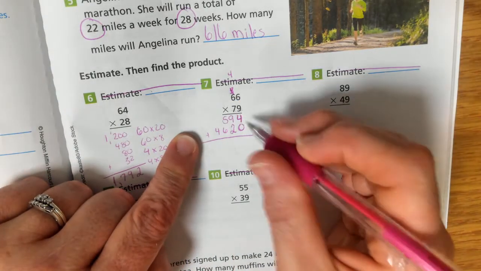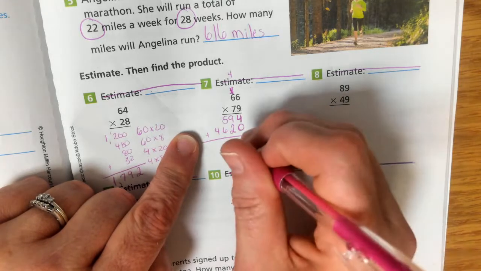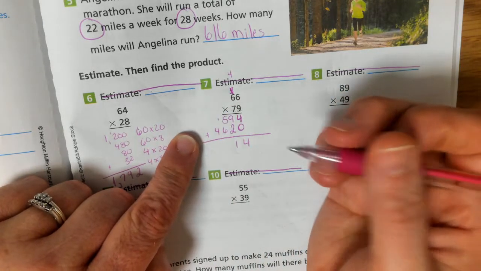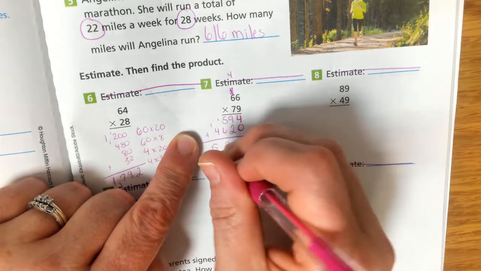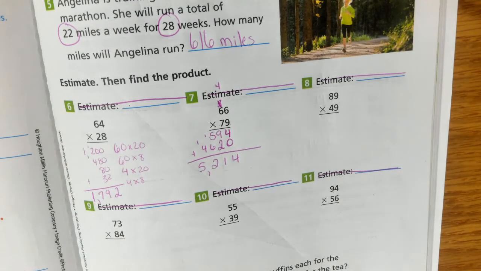Add. 4 plus 0 is 4. 9 plus 2 is 11. 5 plus 6 is 11 plus 1 is 12. And then 4 plus 1 is 5. So 5,214.